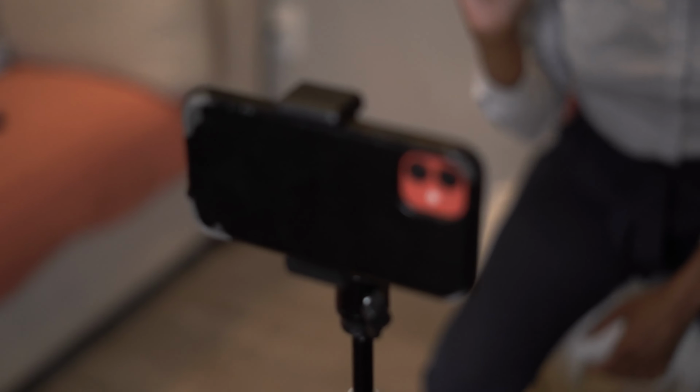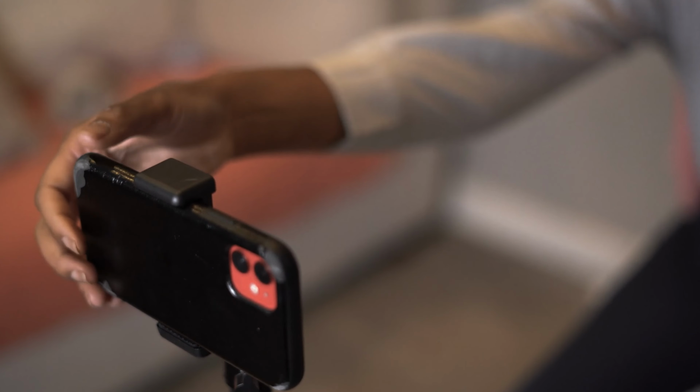That's it. We've covered 3 ways to transfer videos from your iPhone to your PC with ease.